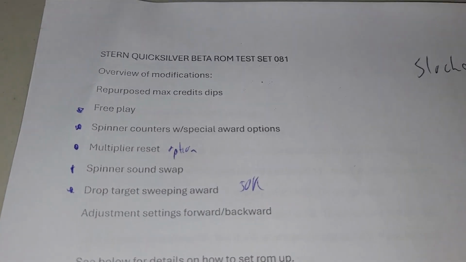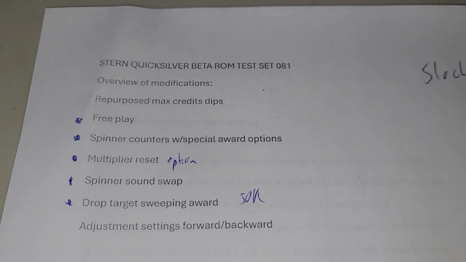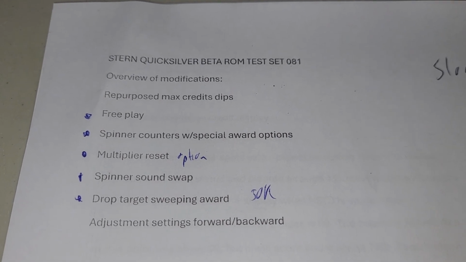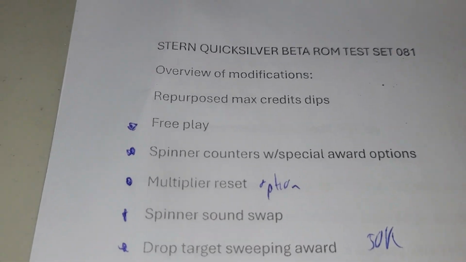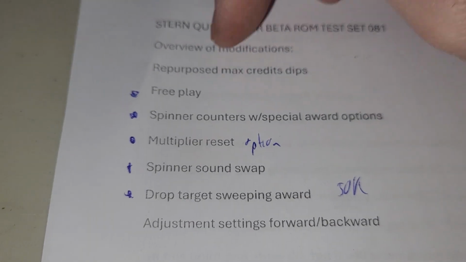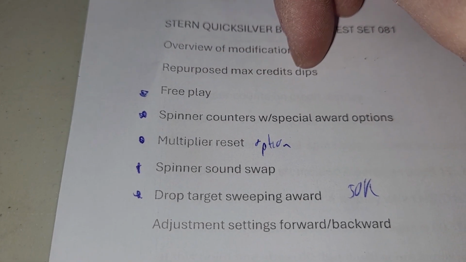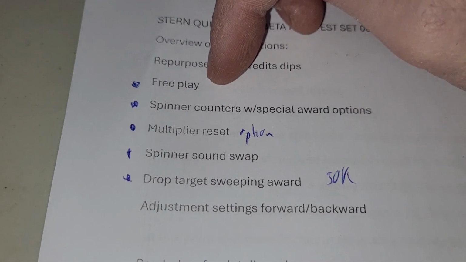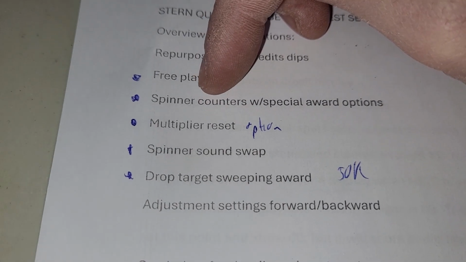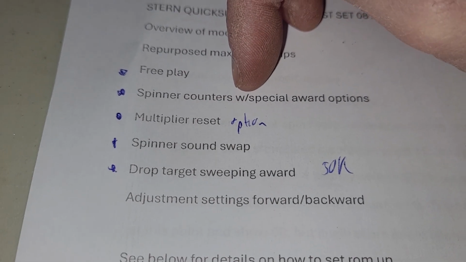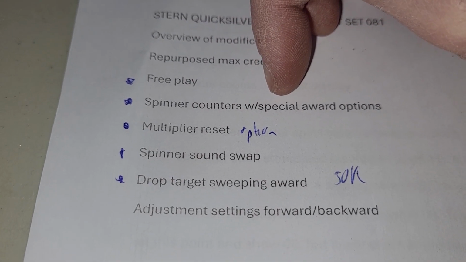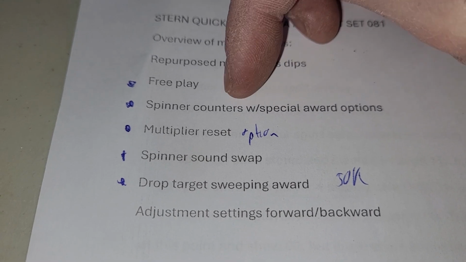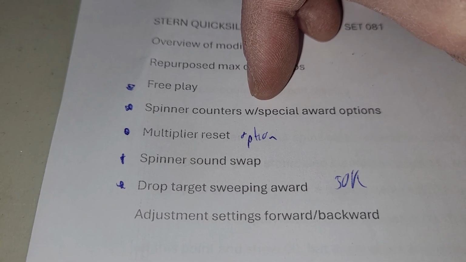All right, let's see what all these rule changes are all about with this 8.1 code. So we've got repurposed max credit dips. We don't really need to worry about that, but we got a free play option, so that's pretty sweet. I'm going to set that up. And then we've got spinner counters, and there's an option to add a special if you beat the spinner records for the left and the right spinner.